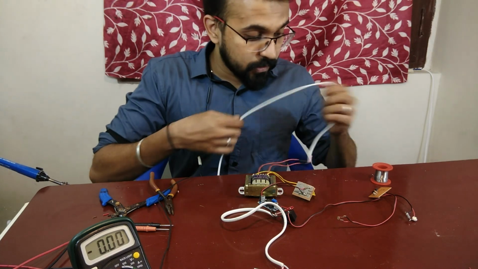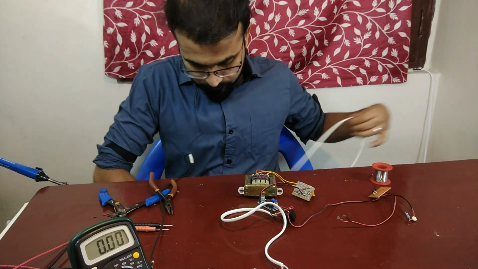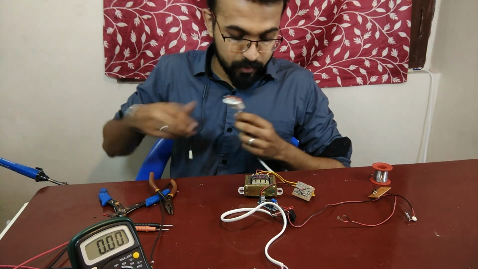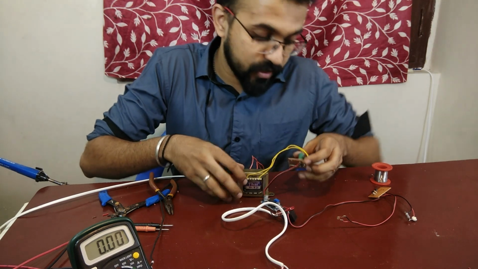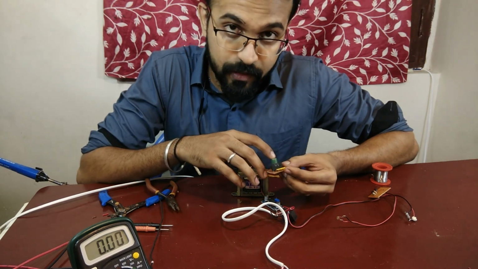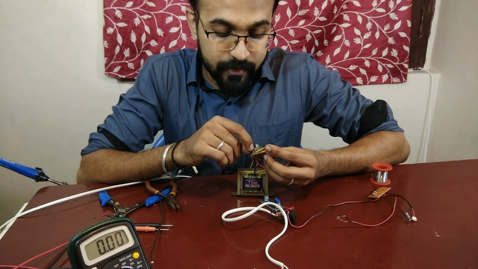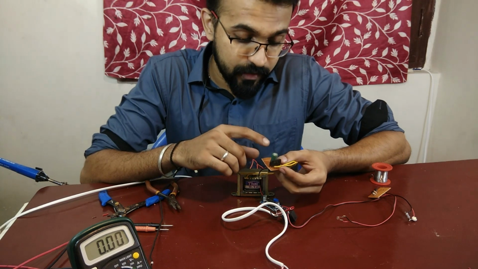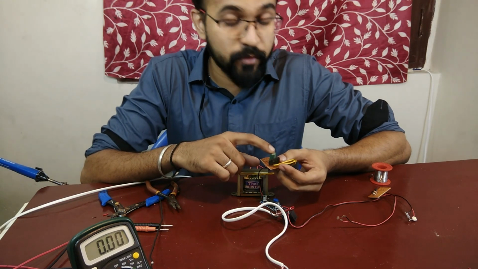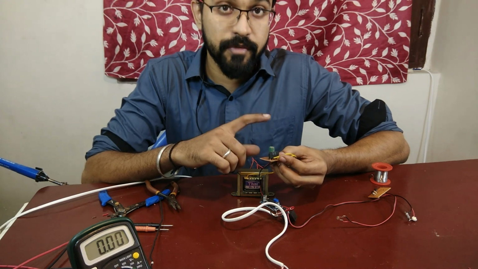So I'm done with the circuit here. As you can see, I've connected a wire with plug here to the transformer, and from the transformer I have connected a bridge rectifier with a capacitor as I showed in the circuit. So this bridge rectifier is a rectifier IC. You can also use 4 diodes to achieve the same thing, and here I have connected a 1000 microfarad capacitor. The higher the capacitance, the better filtering it will do.